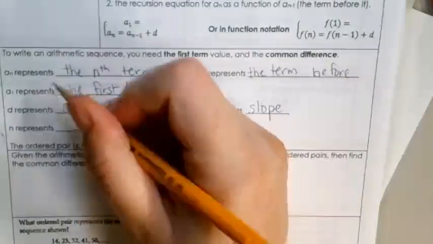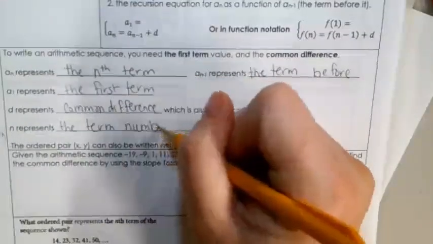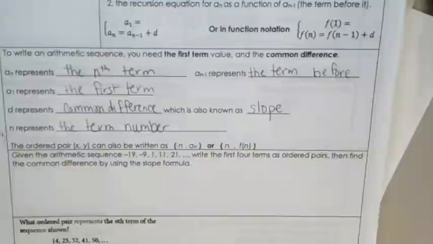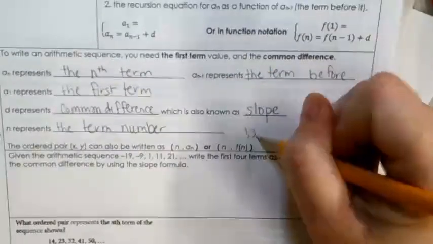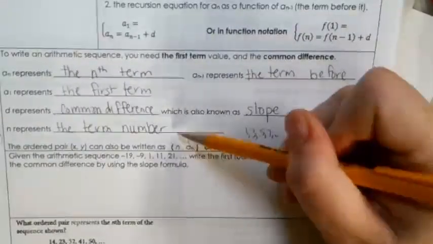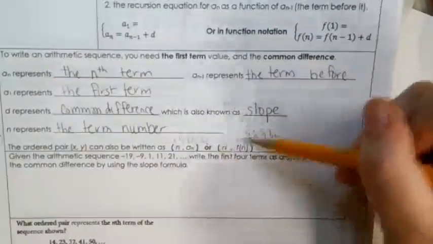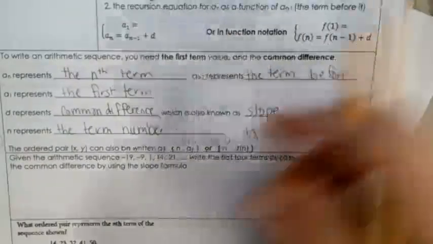And then n represents the term number. So if we want the 45th term, 45 is n. So you will also see these written as ordered pairs, x comma y, just like our normal graph, or you could see it written as the term number and then the term. So like in the one above, 1, 3, 5, 7. Let me just rewrite that really quickly. So if I wanted to write that in ordered pairs, I would write 1, comma 1, because that's the first term, or 2, comma 3, because it's the second term, 3, comma 5, it's the third term. So it's simply its place in line.